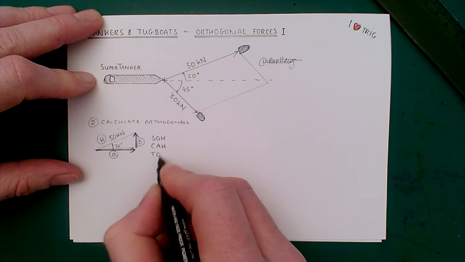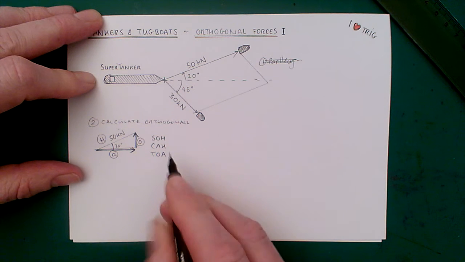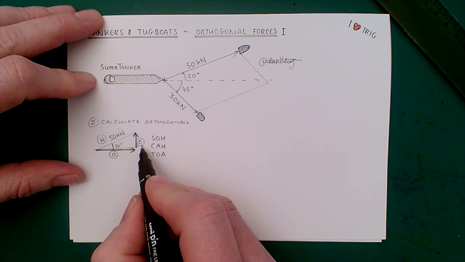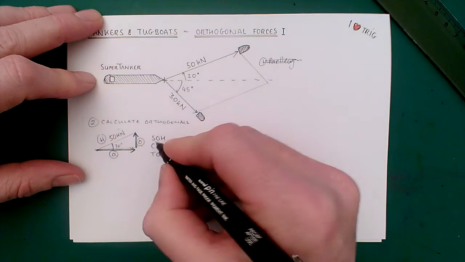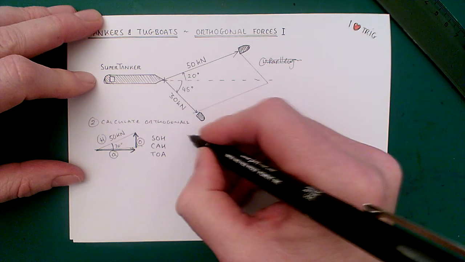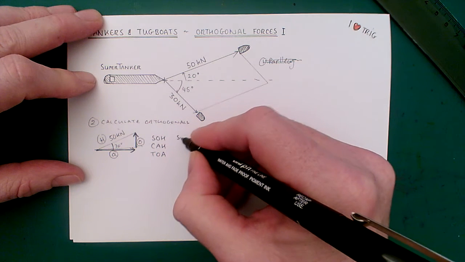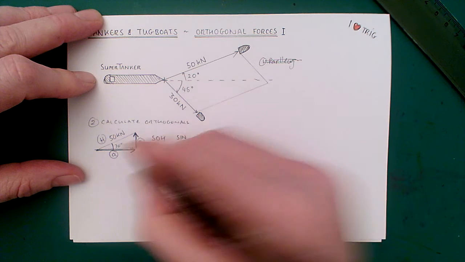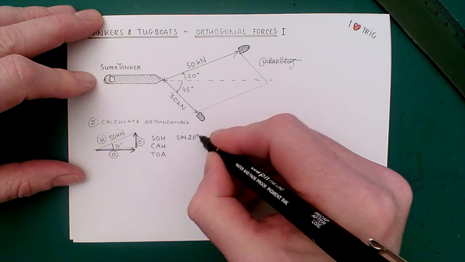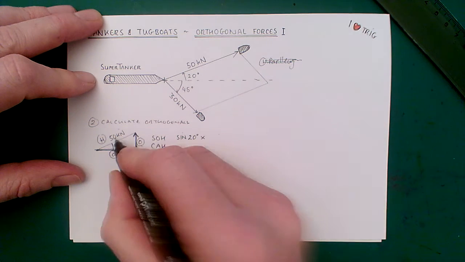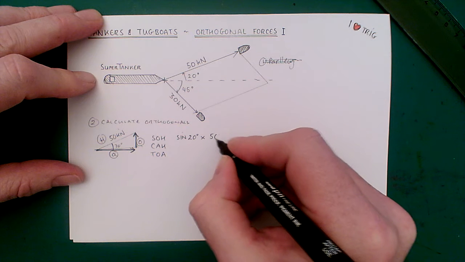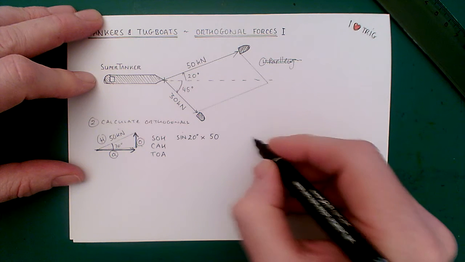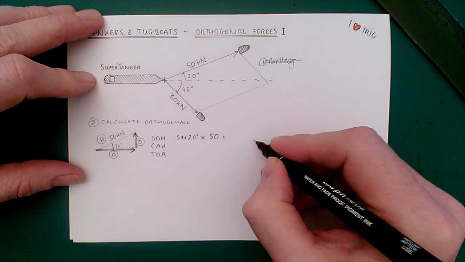SOH CAH TOA, and I know that you've all got lots of different ways of remembering this. So we've got the opposite, which is the sine. So we take the sine of the angle multiplied by the force involved, which will give us our vertical component.